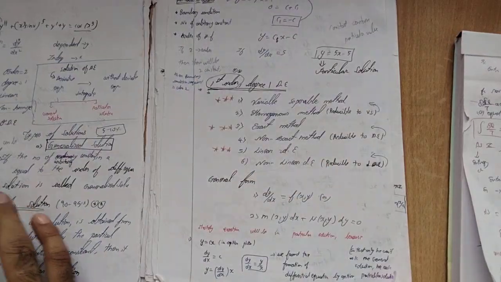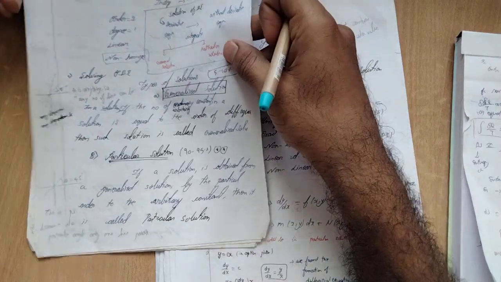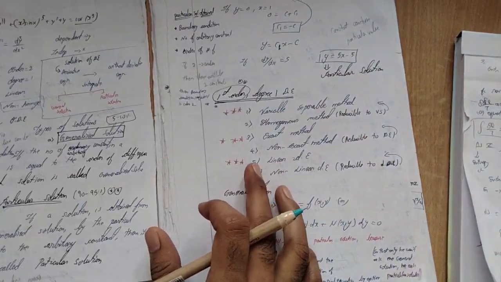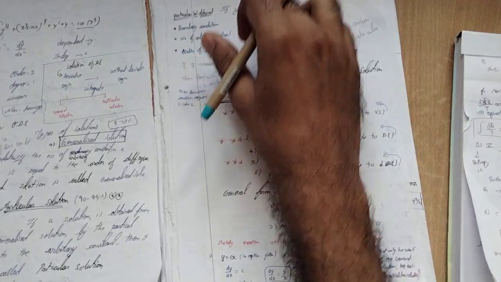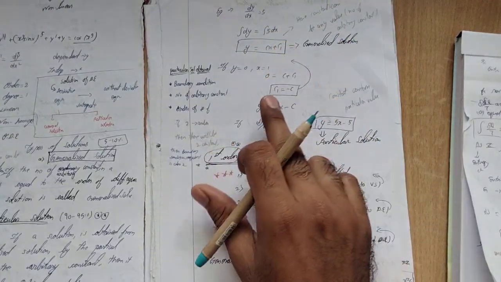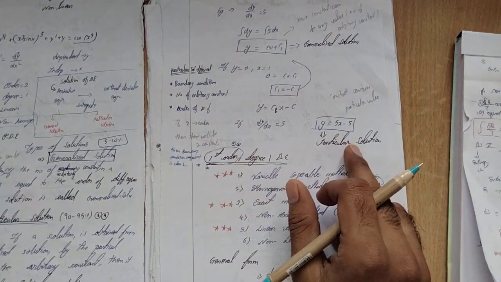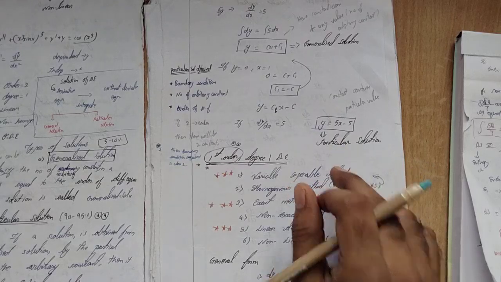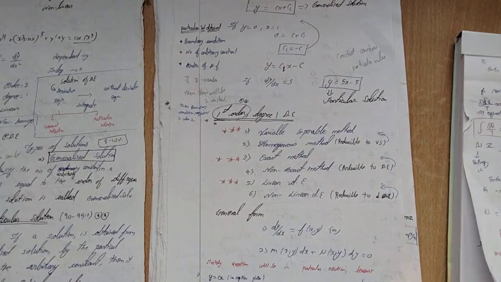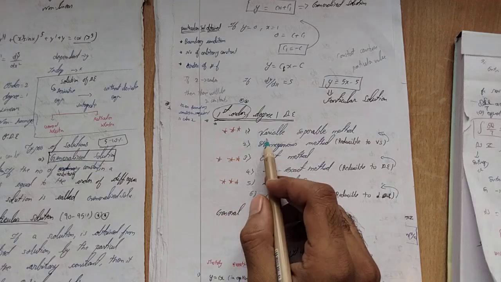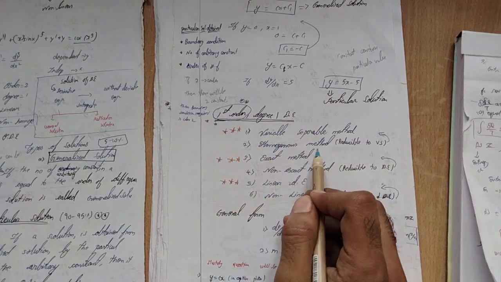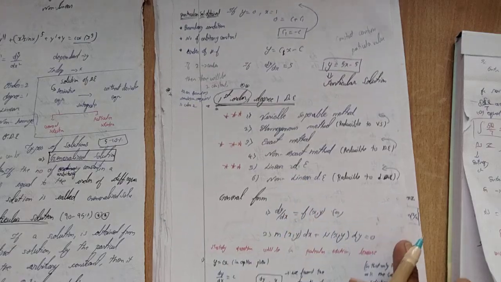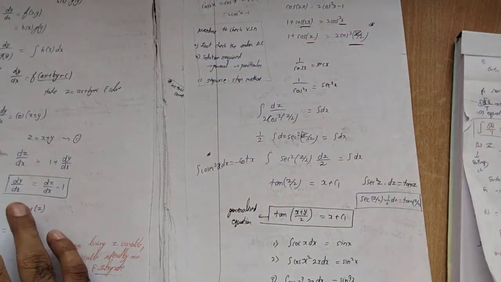So next one is solving ordinary differential equations, general solution and particular solution, which I also told you. Generally, a solution like this is a general solution, and this one is a particular solution, like 5x minus y, like that it should be a particular solution. And I would have already told you about this. And first order differential equations: variable separable method, homogeneous method, exact method, non-exact method, linear differential equation. In the previous chapter I explained the variable separable method.